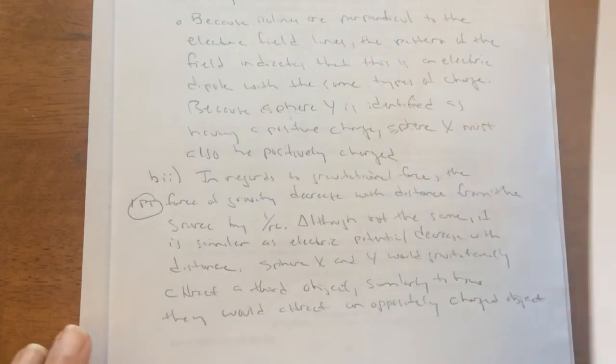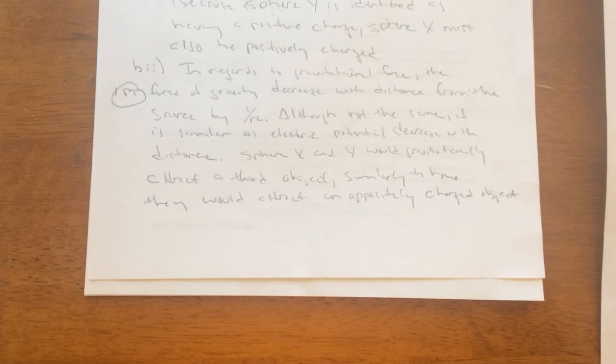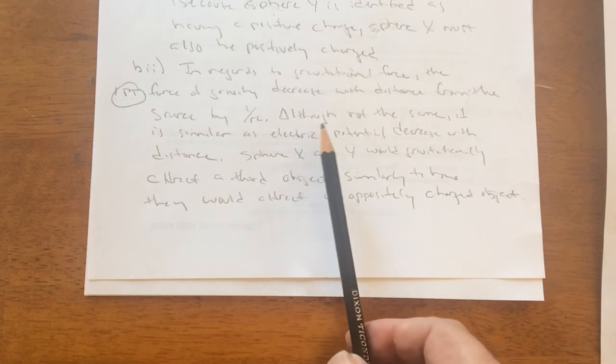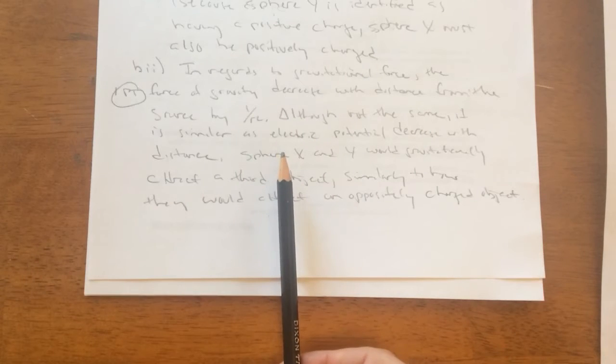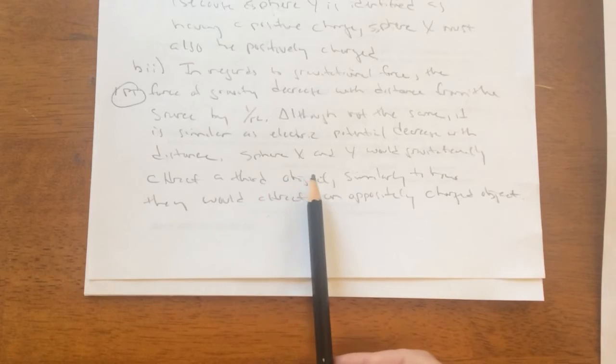Double I, we can compare gravitational force to electric force. Right, you're going to talk inverse square. So you're going to compare and contrast. They're asking you for one similarity, one difference. So similarity is inverse square, easy money. But don't just say inverse square. Explain why that is. If you just write inverse square, you might not get anything for that.